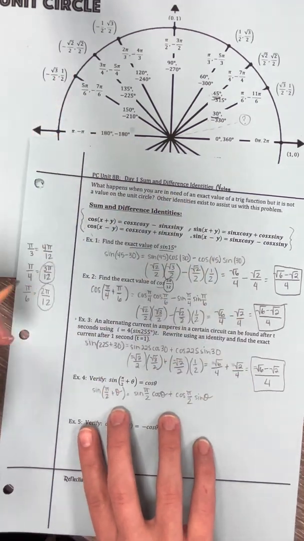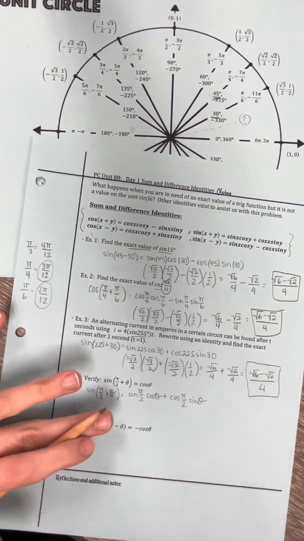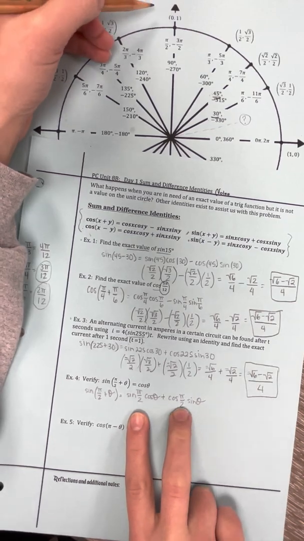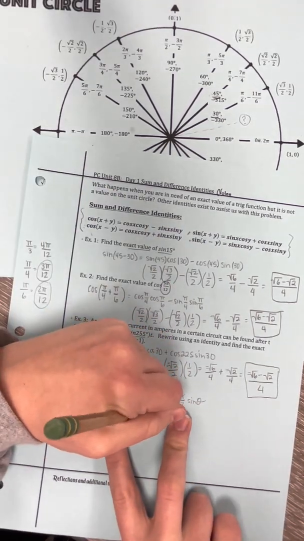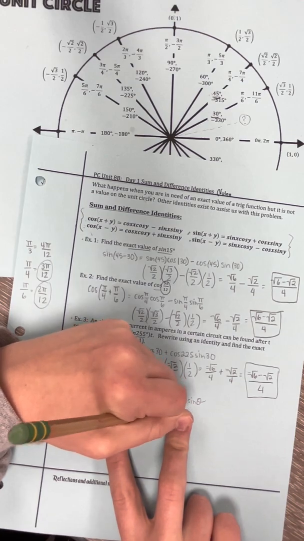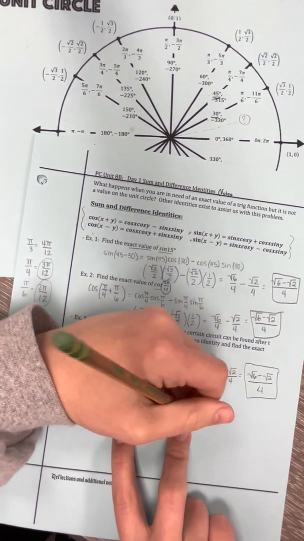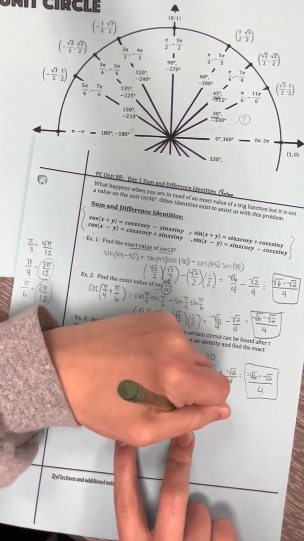Okay, well, let's figure out what we do know. We can't really do anything with the thetas yet, but we can convert the sine and cosine of pi over 2. So sine of pi over 2 is 1. So we have 1 times cosine of theta plus cosine of pi over 2, which is 0, times sine of theta.